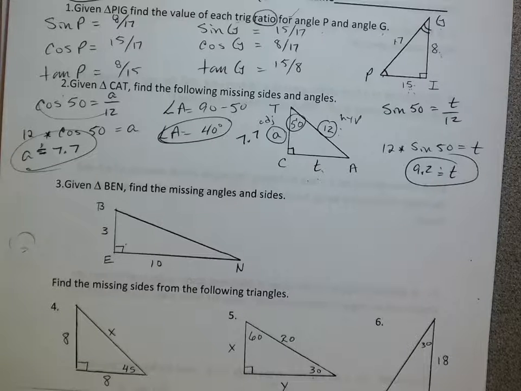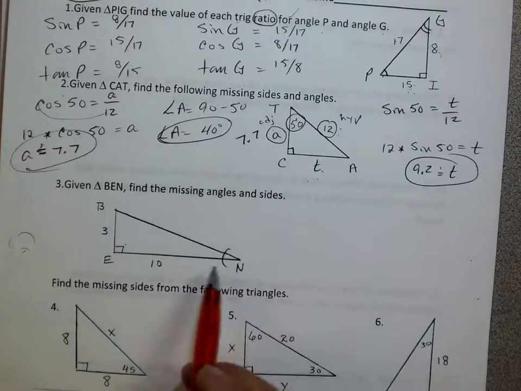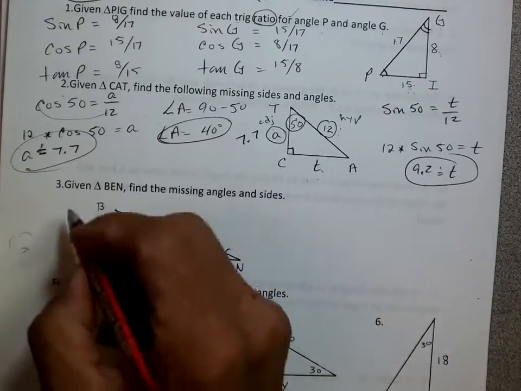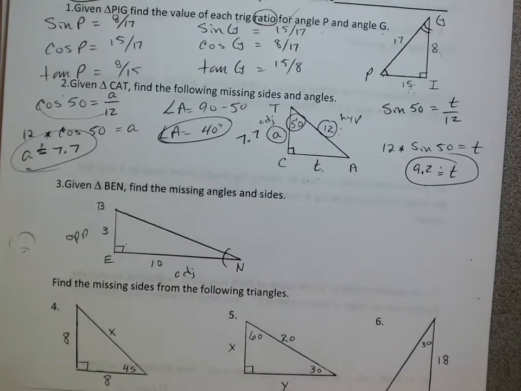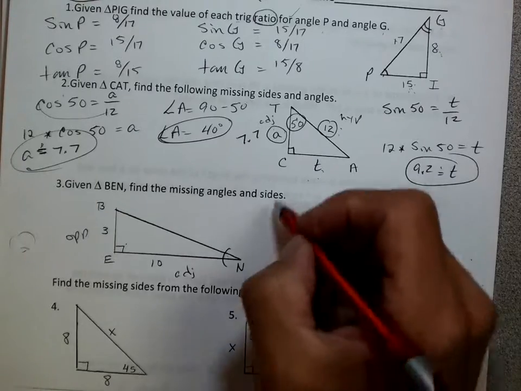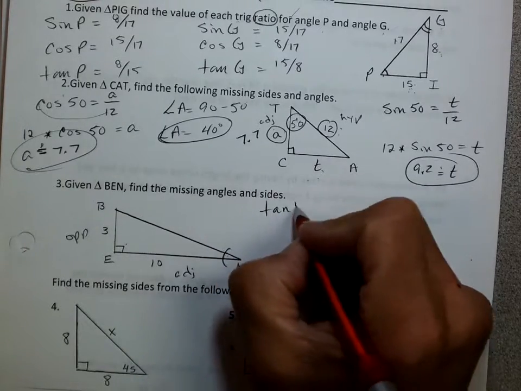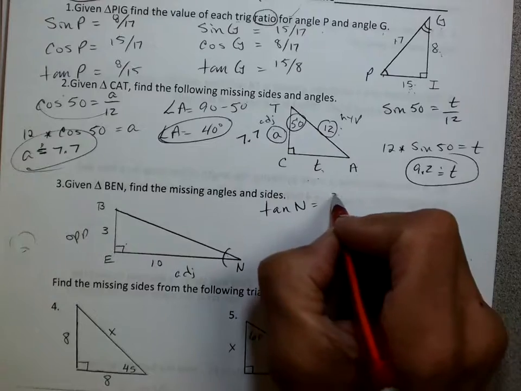If I take a look at it, I don't know either acute angle, so I have to use this one. Step 1, choose an angle. Which angle am I going to use to solve? N it is. So choose N. That's my opposite, and that's my adjacent, so I'm going to use tangent. Tangent of angle N is equal to 3 over 10.